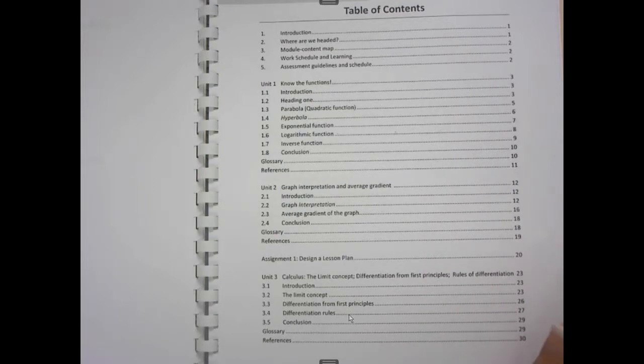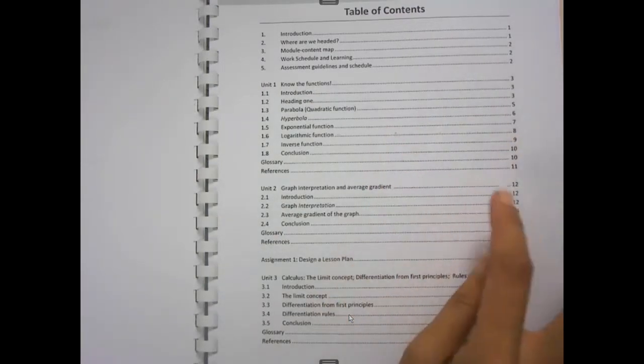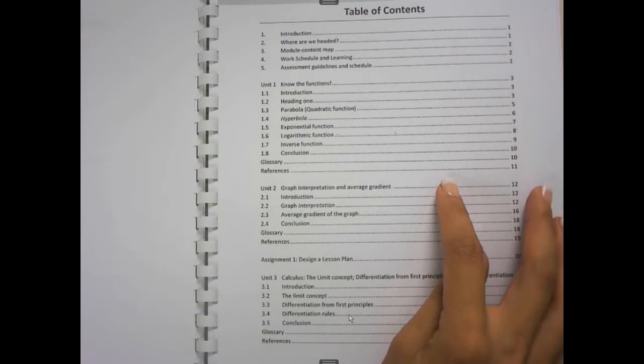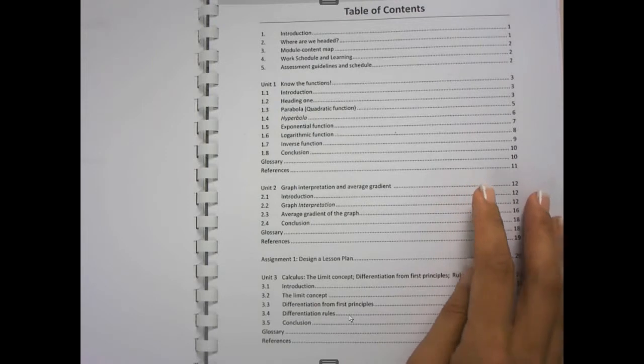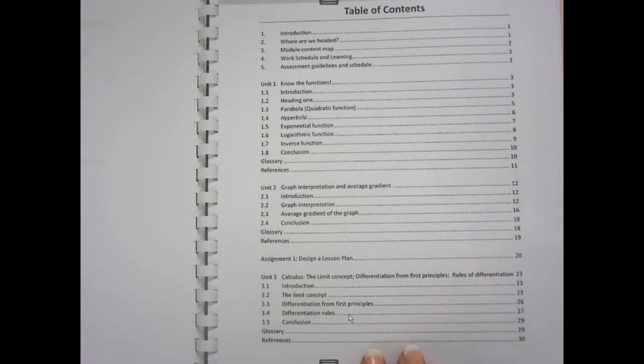Unit 1 is a summary of all the different functions learners need to know up to grade 12. It will then look at the parabola, the hyperbola, exponential function, logarithmic function, and the inverse function. It's basically a short summary of each of the functions with activities that will help the students to practice these functions. Unit 2, graph interpretation and the average gradient of the graph. It's sometimes very difficult for the students to do graph interpretation, and this unit focuses on helping them to get through that difficulty. Unit 3, calculus.